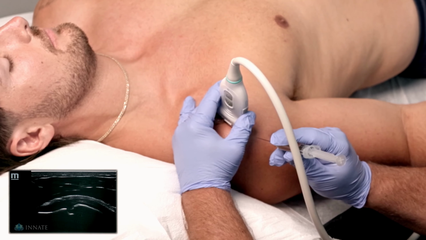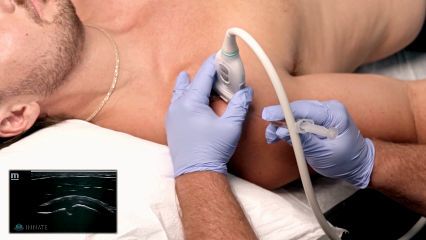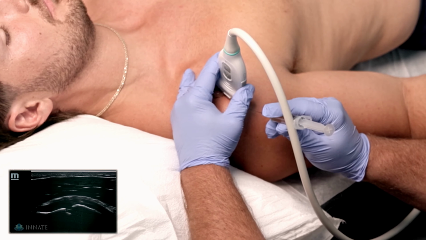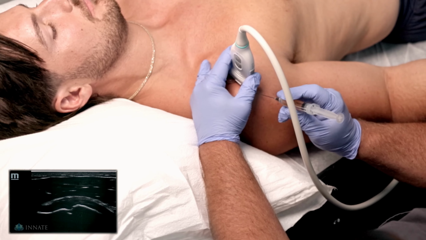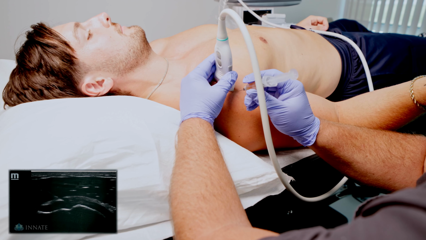I'm gonna slowly advance the needle. Right there, we get to the rotator cuff.